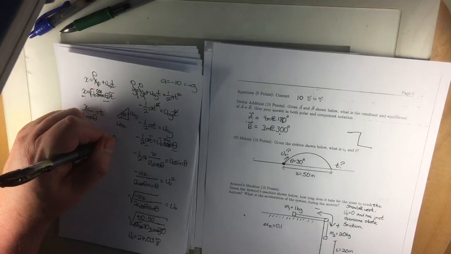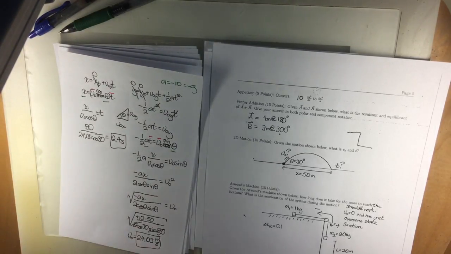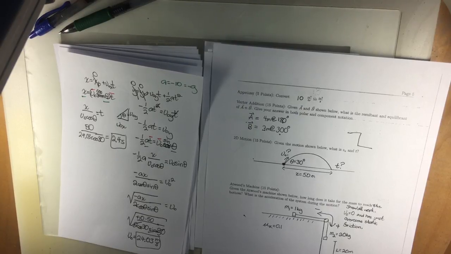And I get 2.4 seconds. So you can solve for either unknown. You can solve for time initially. The order of the solution is irrelevant. You'll get the same answer. Or should I say same answers?